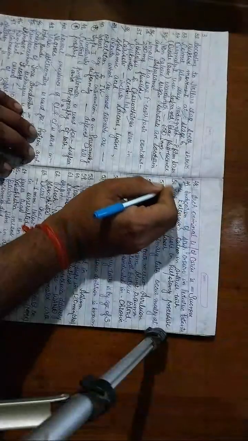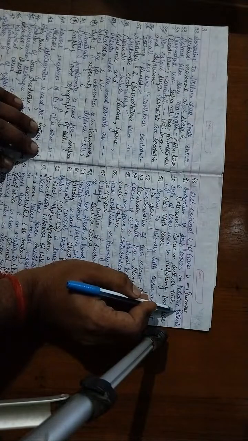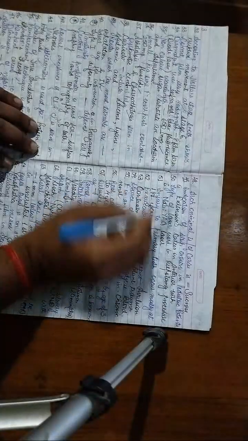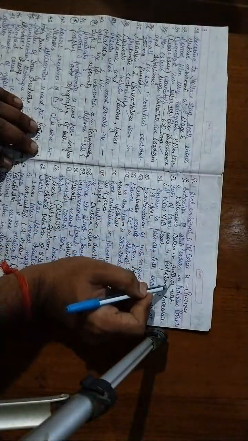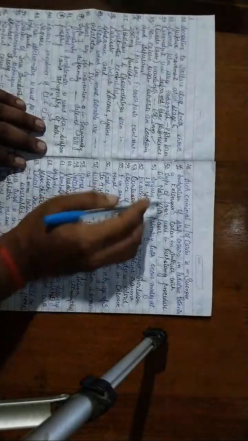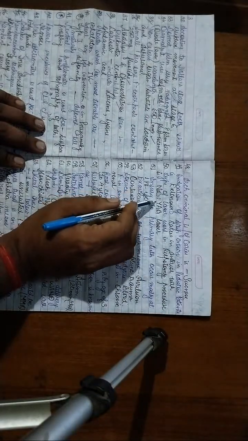Now, the next important MCQ is the indication of strip crown in pediatric patients. Since I'm taking pediatric dentistry, the indication of strip crown in pediatric patients is extensive caries in anterior teeth.